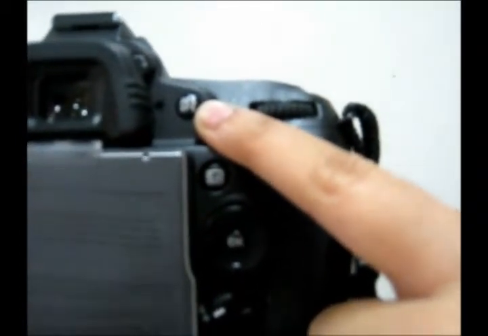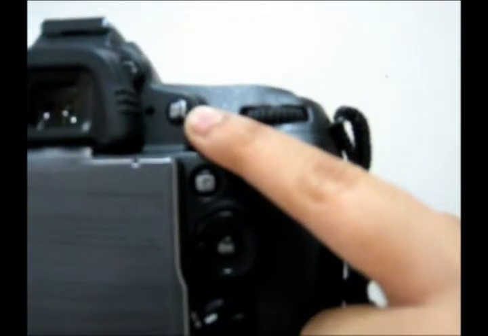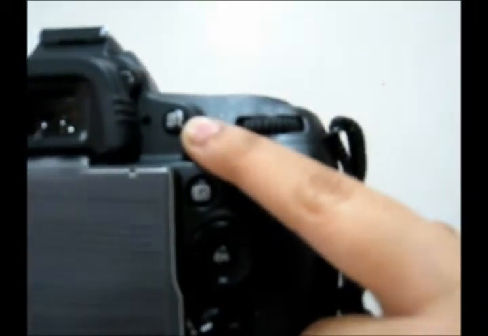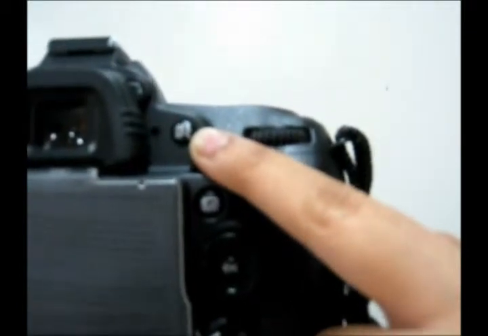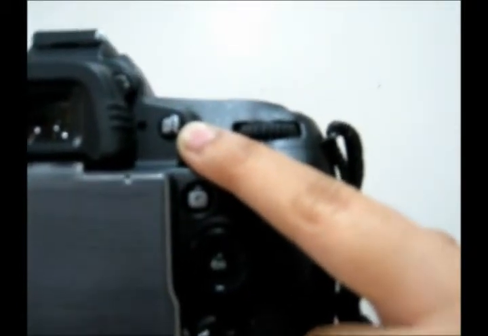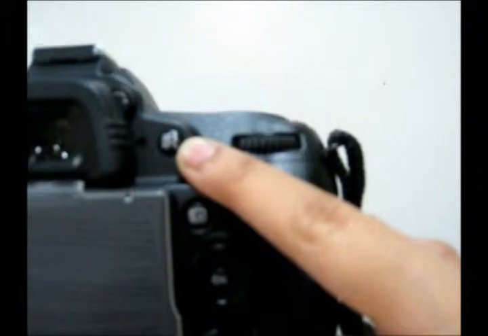This button is used to change the composition after focusing, while making it possible to focus on a subject that will not be in a focus point in the final composition. Focus lock is most effective with single point, dynamic area, or 3D tracking.